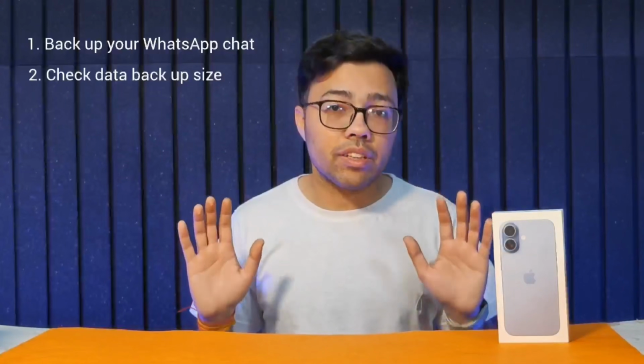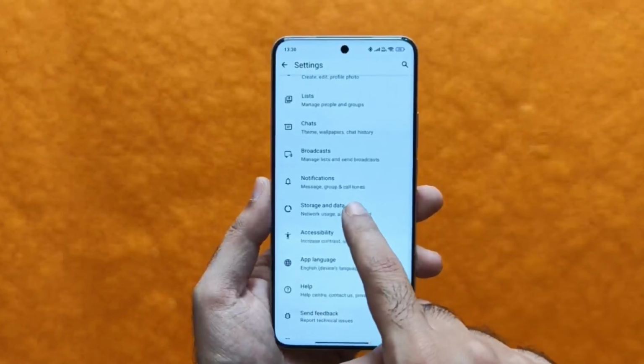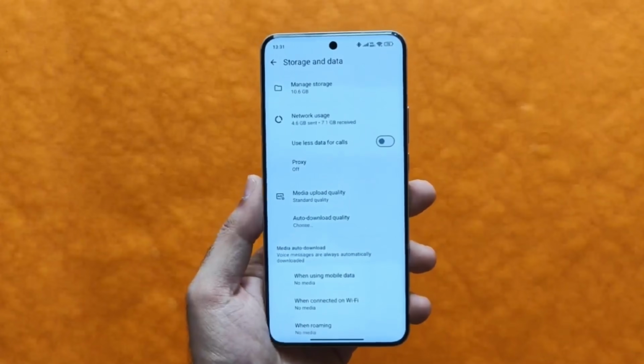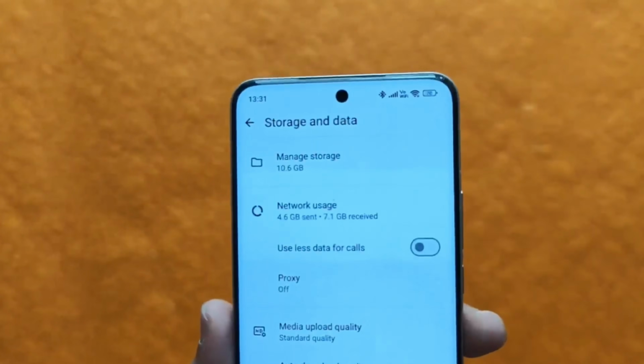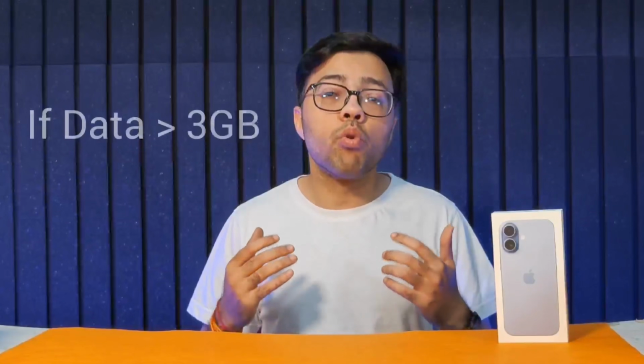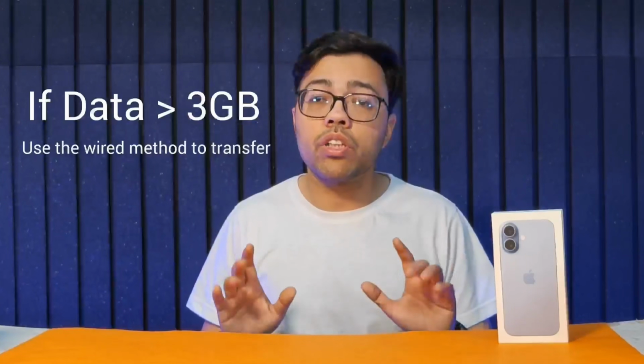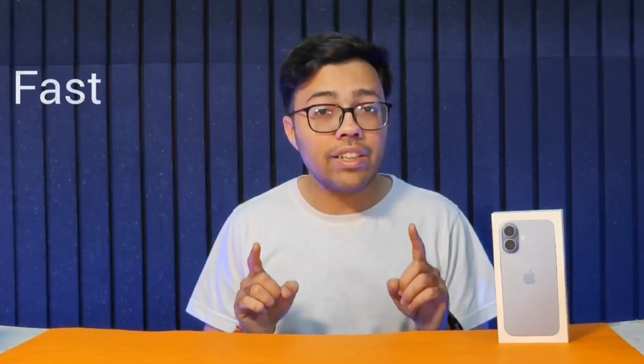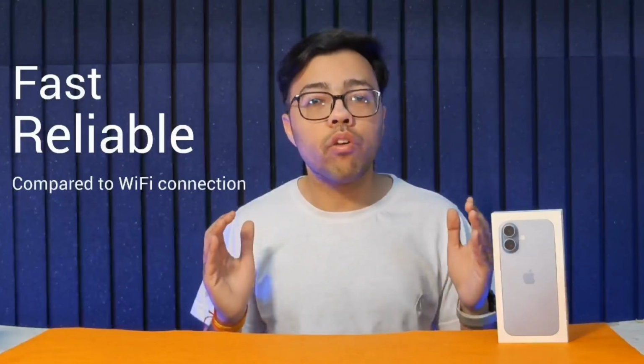Now once the backup is done, you need to check the backup size. For this, you need to again go to WhatsApp settings, now tap on storage and data, and in a couple of seconds you will see the total amount of WhatsApp backup which you will be transferring from Android to iPhone. And in case this data packet is large, for example more than 2 or 3 GBs, I recommend using the wired method because it is fast and more reliable compared to a Wi-Fi connection.